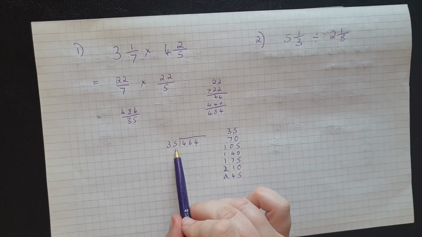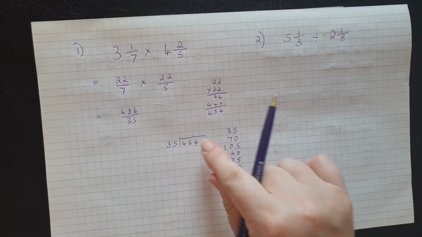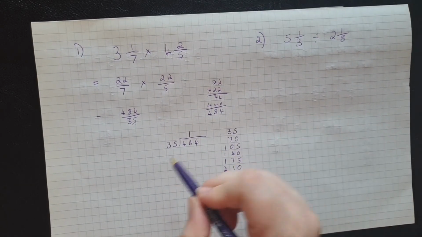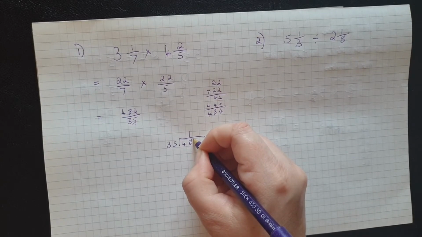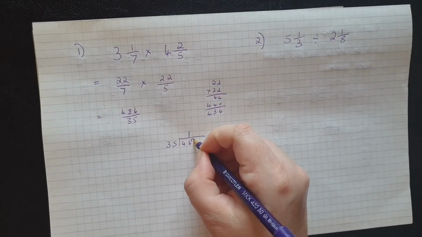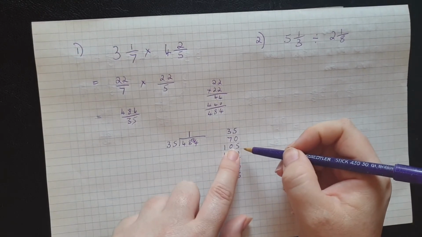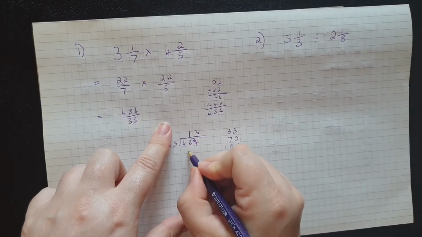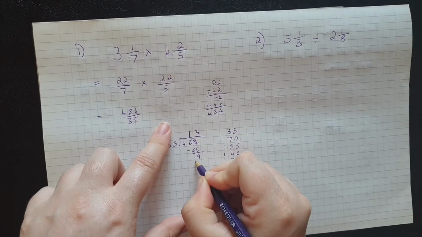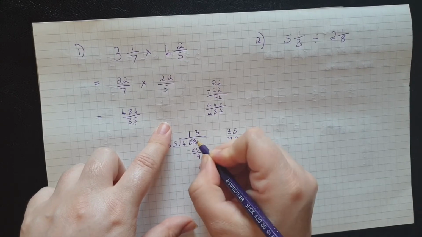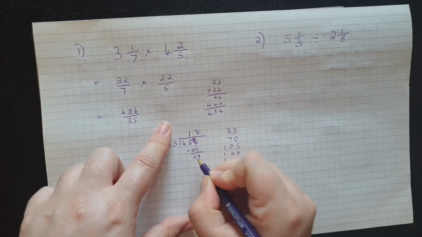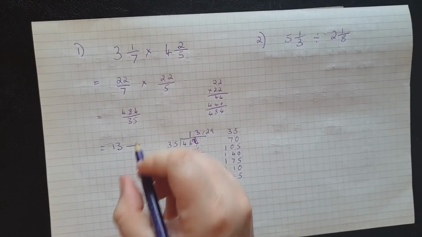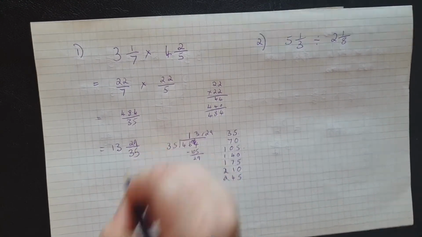So, how many 35s in 484? It's a 2-digit number, gives me 13 remainder. 105 is the closest, 123 remainder 29. So that gives me 13 and 29 over 35ths.